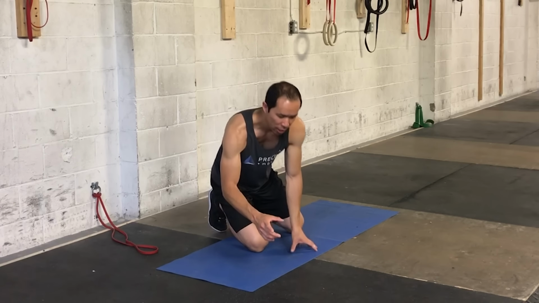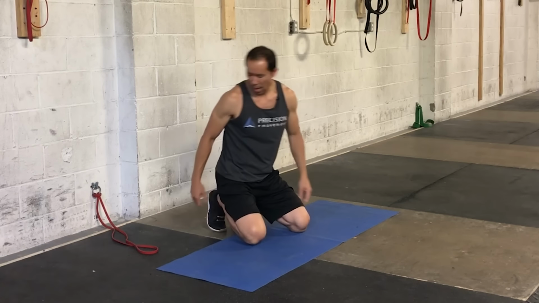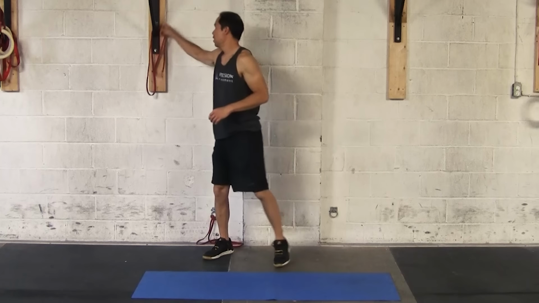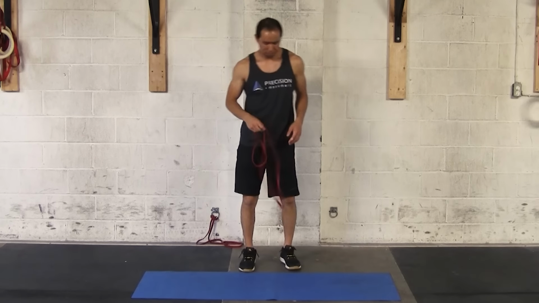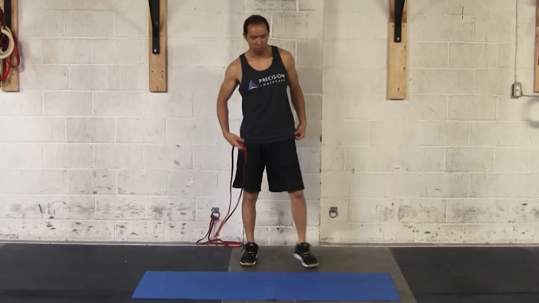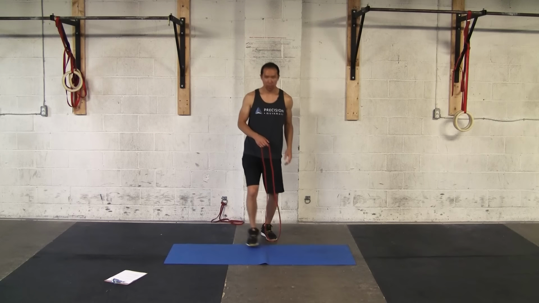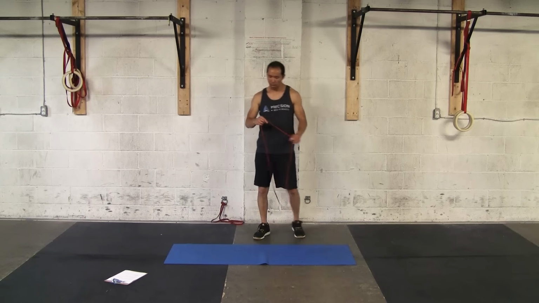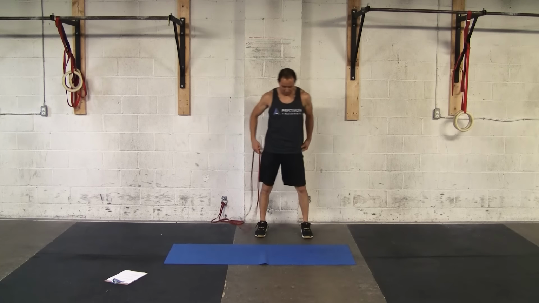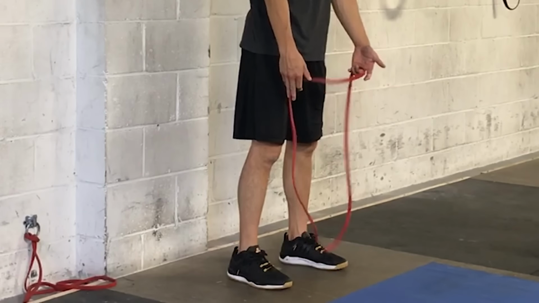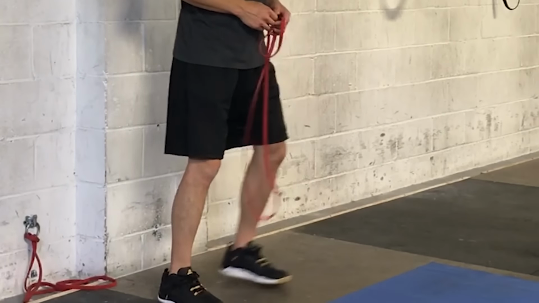Another technique I want to share with you here, activation-wise, is the monster walk, okay? So the monster walk, you've probably heard of it before, but there's, again, a couple little tweaks. When I dove into the research for this, I saw a lot of studies showing how do we get the best activation, okay? So in the traditional monster walk, you put a band around your legs or your feet, your ankles, and you just sidestep, okay?